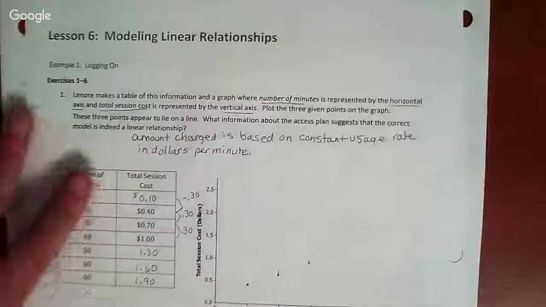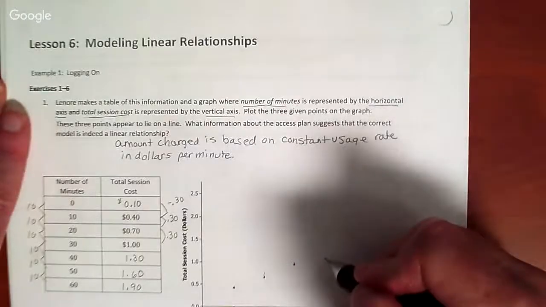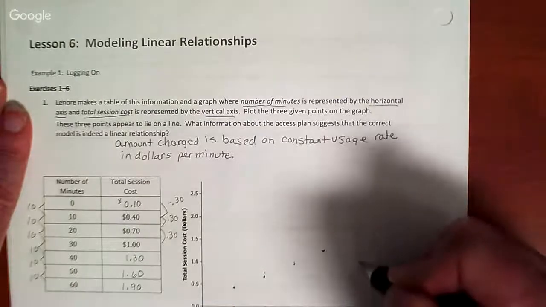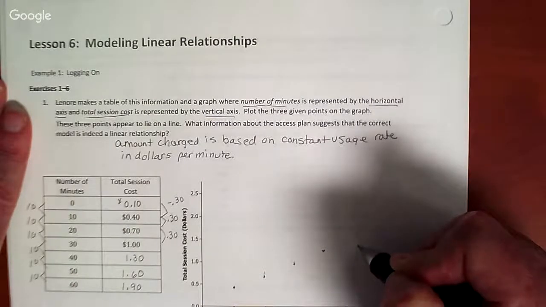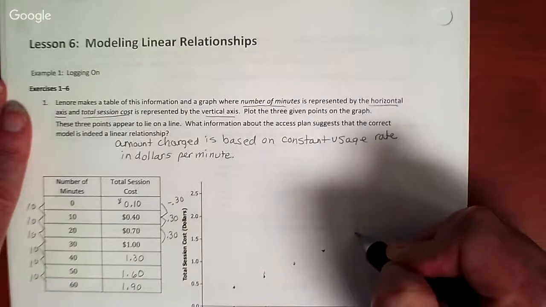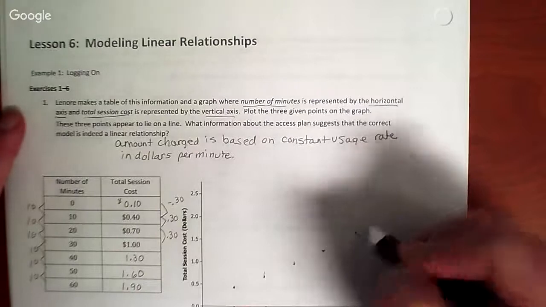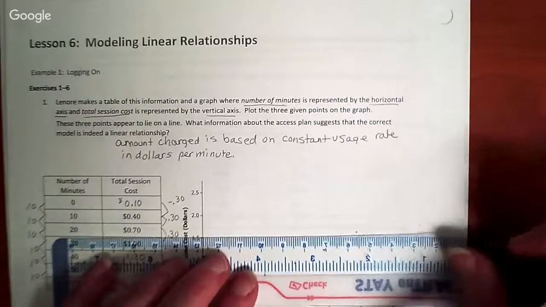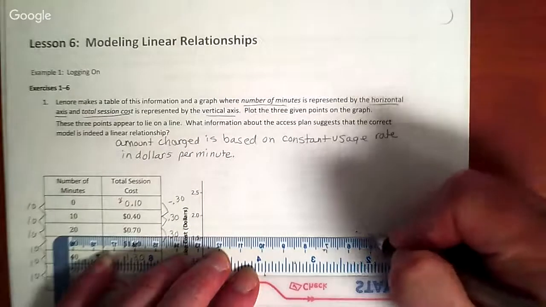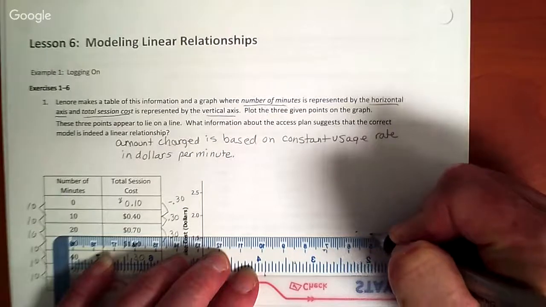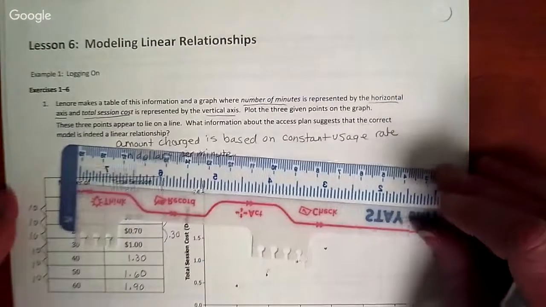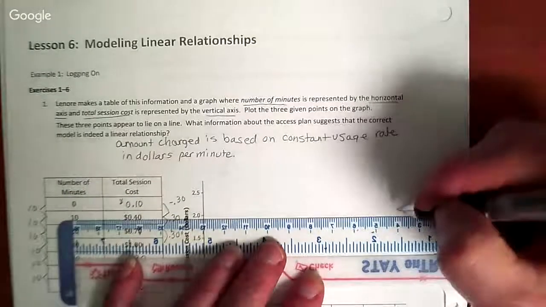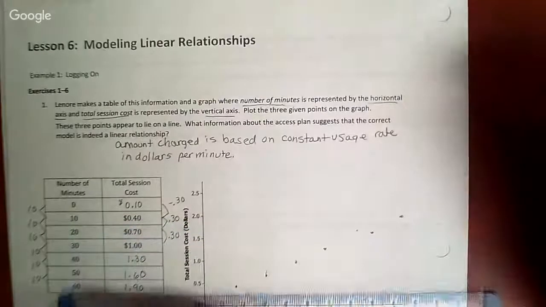So let me bring this back here. So let's graph those points. So we've got 40 and 130, which would go about here. And then 50 and 160, which would be about here. And actually, let me get a straight edge. It'd be a little easier to figure out here. So 50 would be here. So 60 would be about here. And then for 60 and 190, about here.